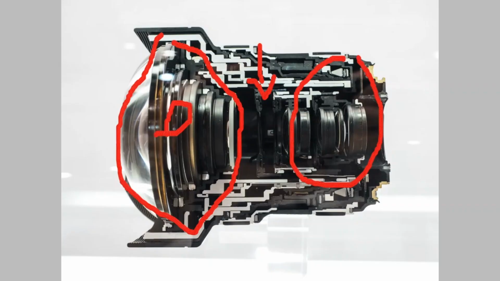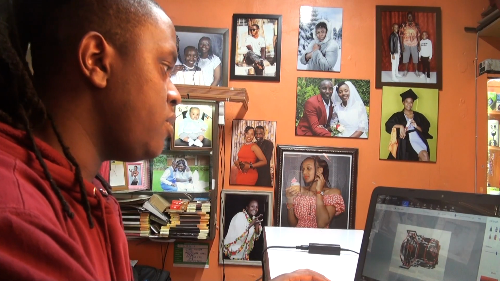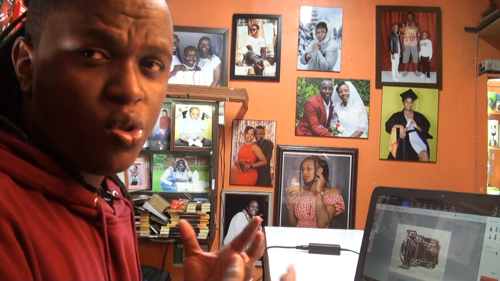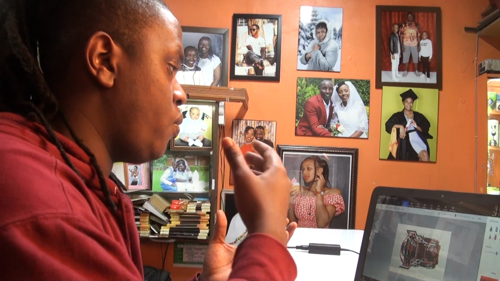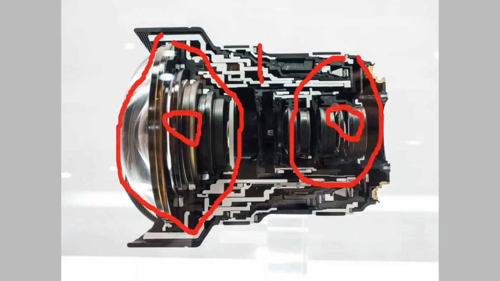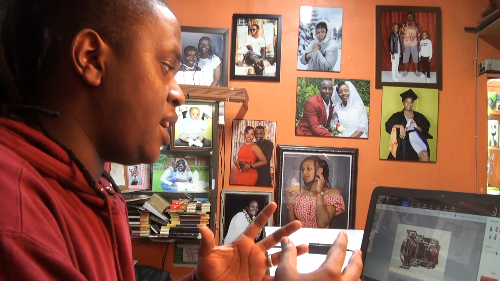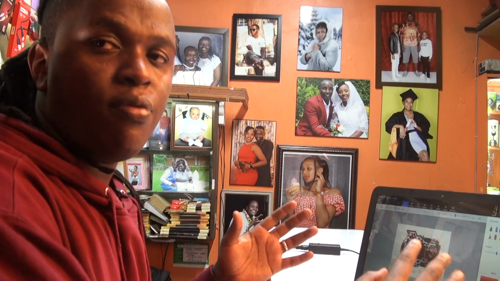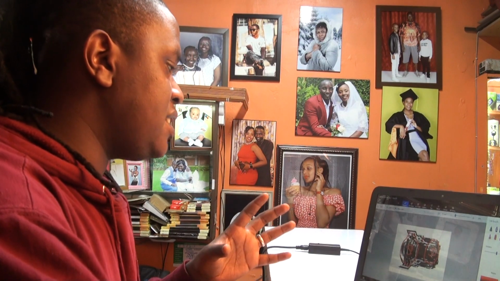So when you zoom in or out, these are the groups of lenses that move. They move in conjunction with one another so you can get a clear, focused picture, whether you zoom in or out. One part of the lens is in charge of zooming in and out. The other part is in charge of the focus. Now after that, we get to the aperture.